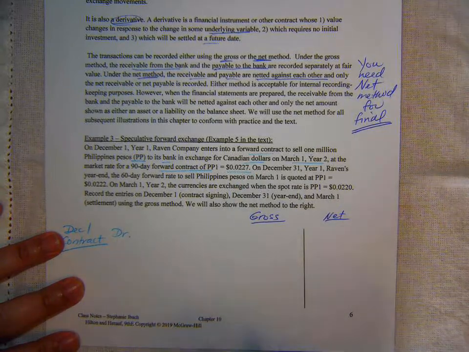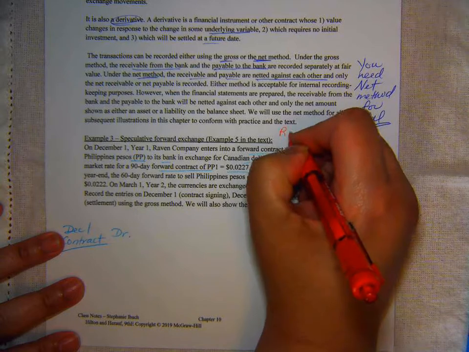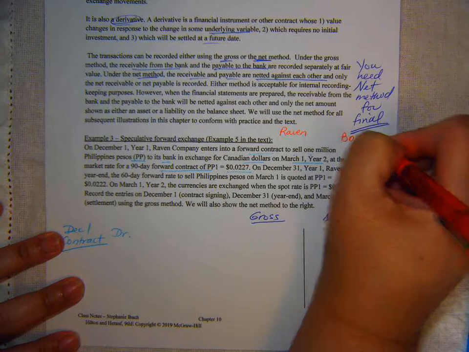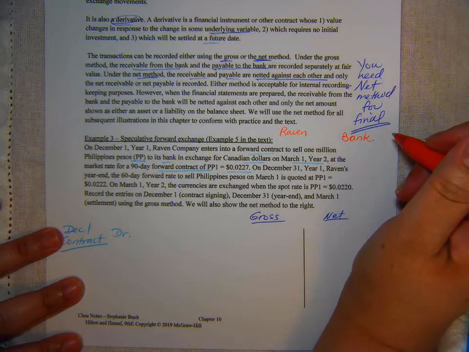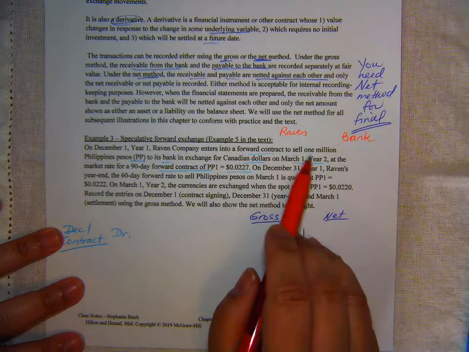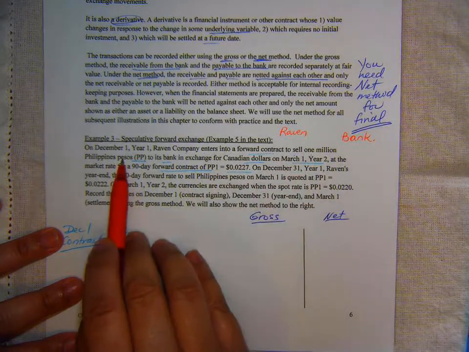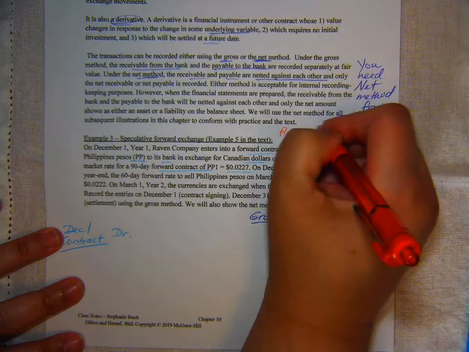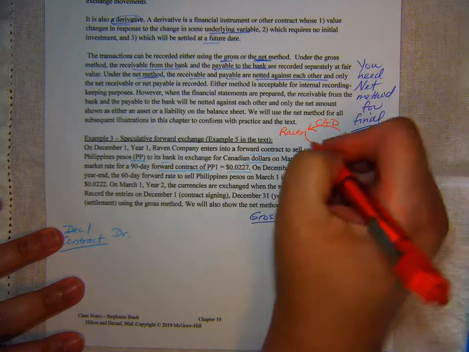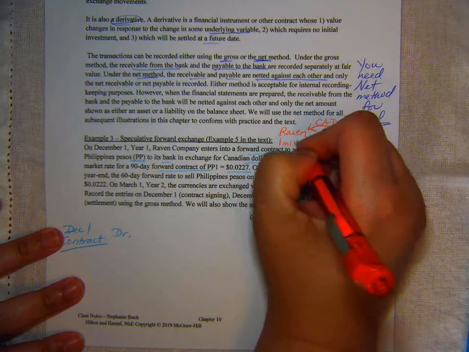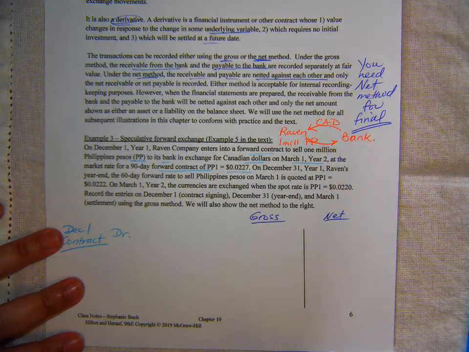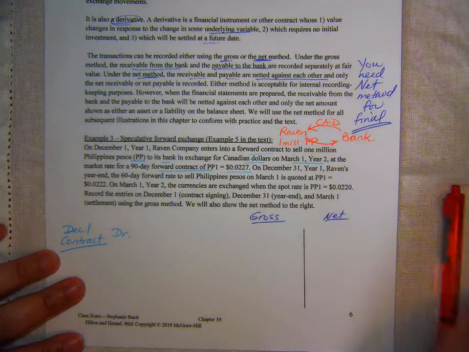So what's happening is Raven is here and we've got the bank. Who is getting the Canadian dollars? They're going to sell pesos in exchange for Canadian dollars. So they're getting Canadian dollars and they're giving 1 million Filipino pesos. Just so you can see how that's happening.